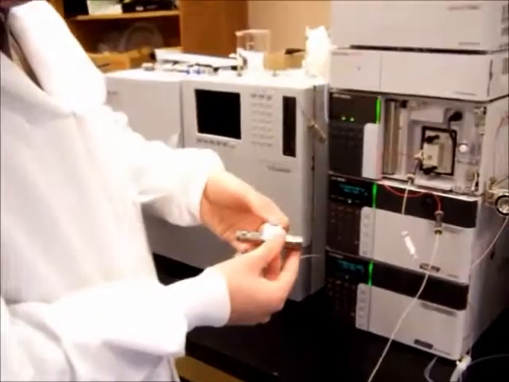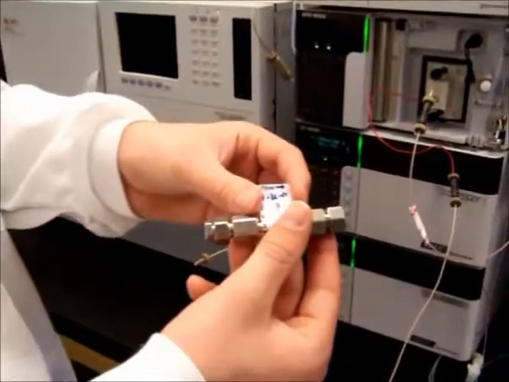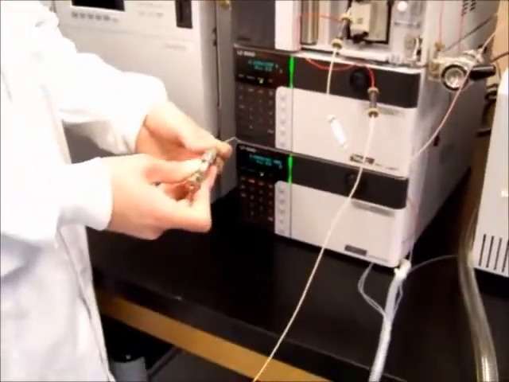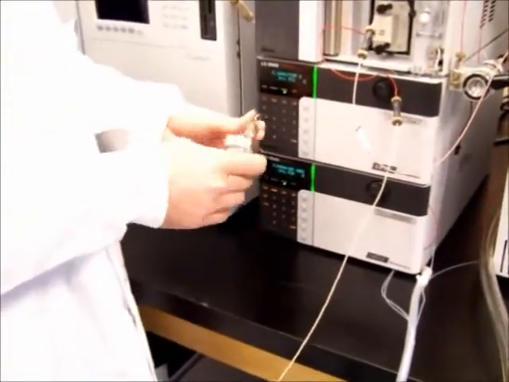Take your column. Make sure it's pointed in the right direction, the direction of flow. All columns will have some sort of an arrow on them because the flow is only one way through the column. Screw it onto the tubing like this.